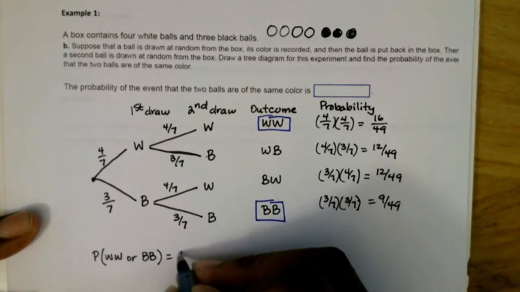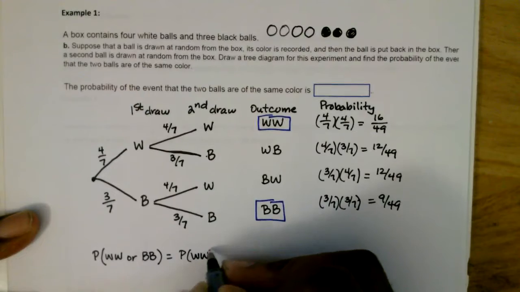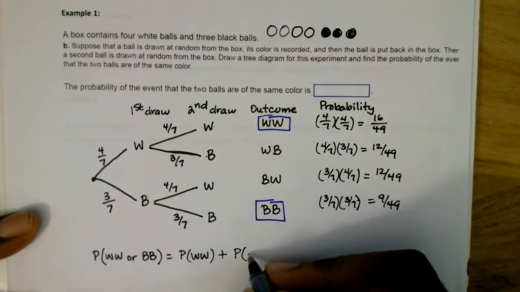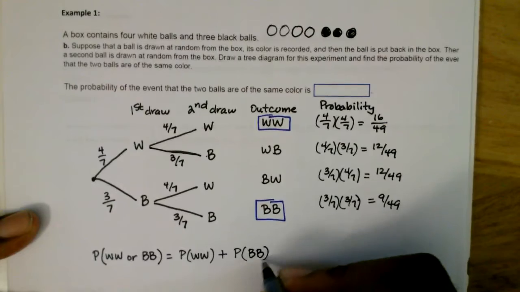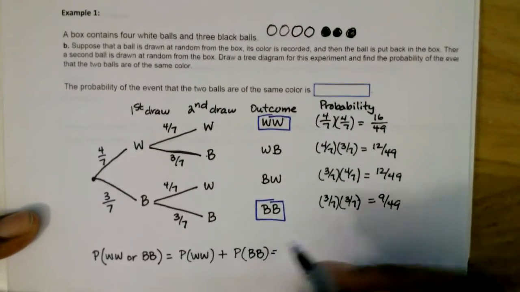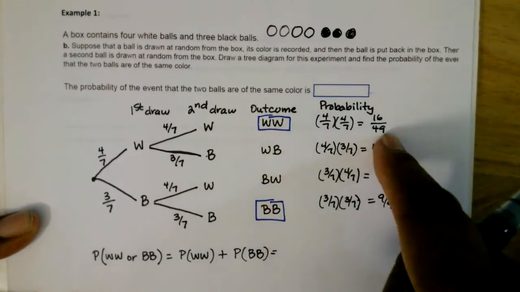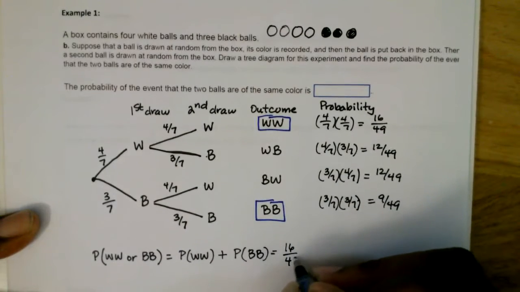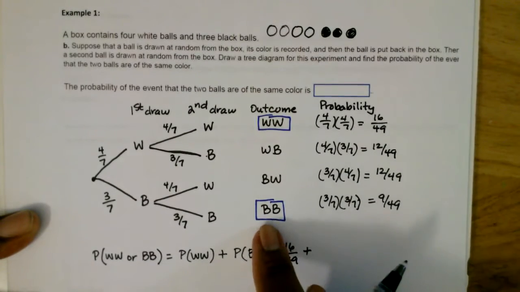Well, let's look at the probability of getting 2 white balls, and then we're going to add that to the probability of getting 2 black balls. And in this case, the probability of getting 2 white balls is this 16 over 49. Now I'm going to add to it the probability of getting 2 black balls.